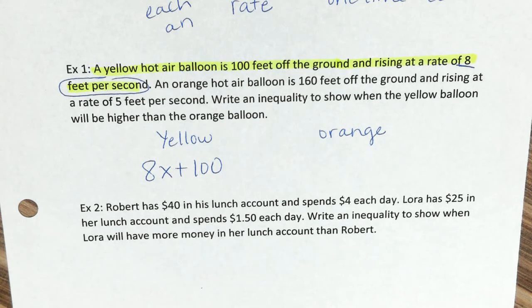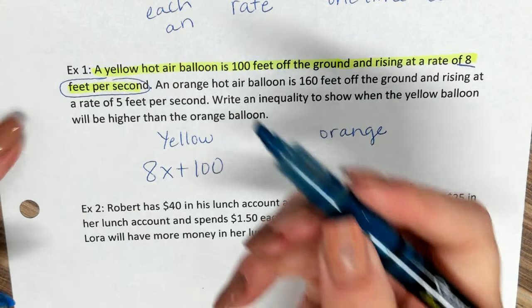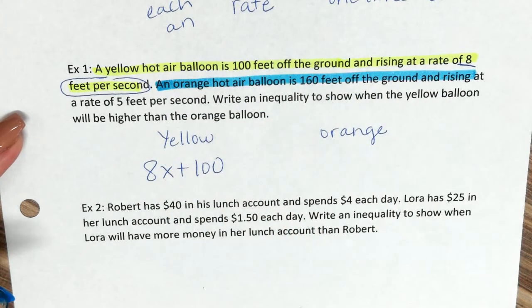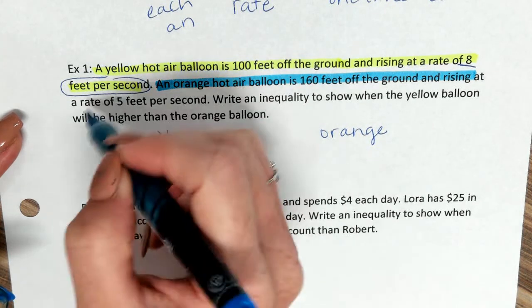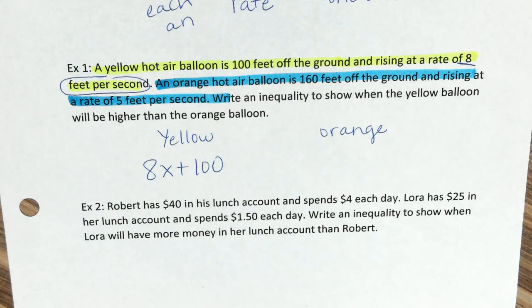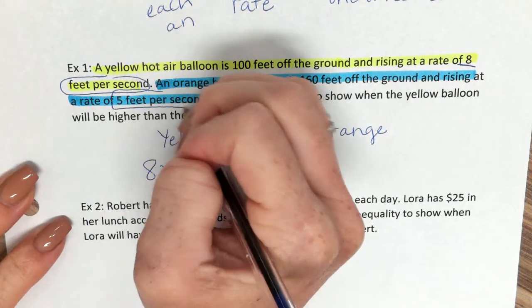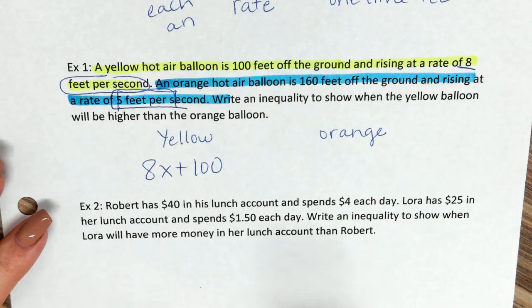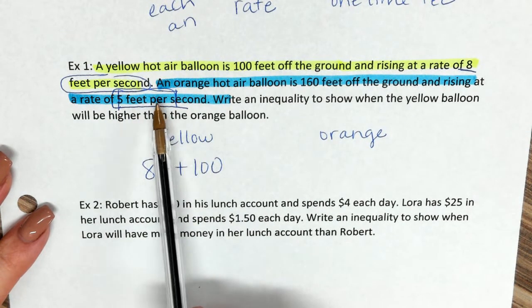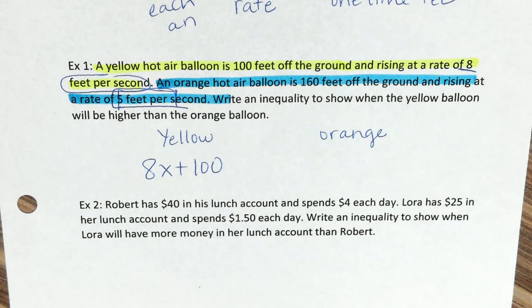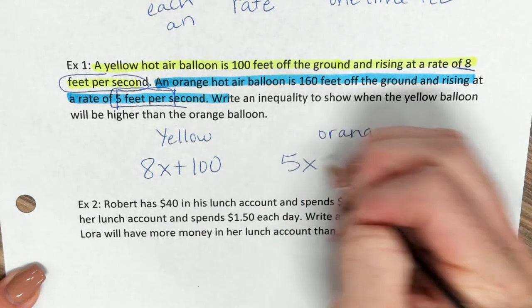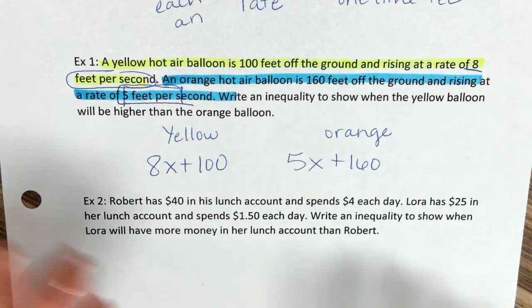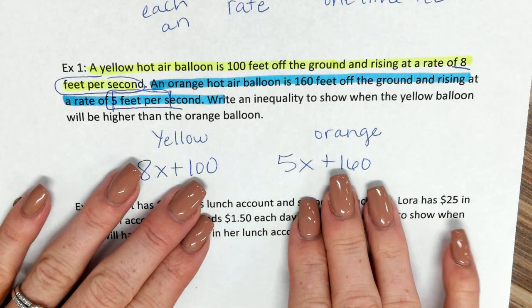All right, let's look at the orange hot air balloon. An orange hot air balloon is 160 feet off the ground and is rising at a rate of 5 feet per second. Did y'all see a clue word? 5 gets the x. How do I know 5 gets the x? Because it has the per. All right, is 5 positive because it's rising up? Or is it negative because it's going down? Rising up. So 5x plus 160. So everybody, y'all should be really good at this because we've been doing this for 4 days. Yes?